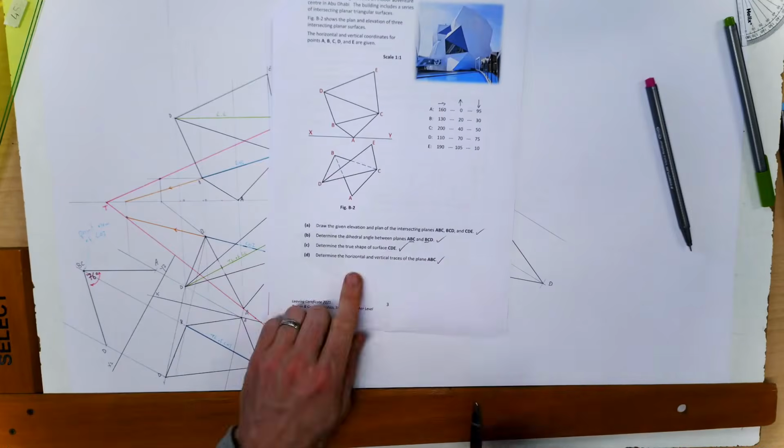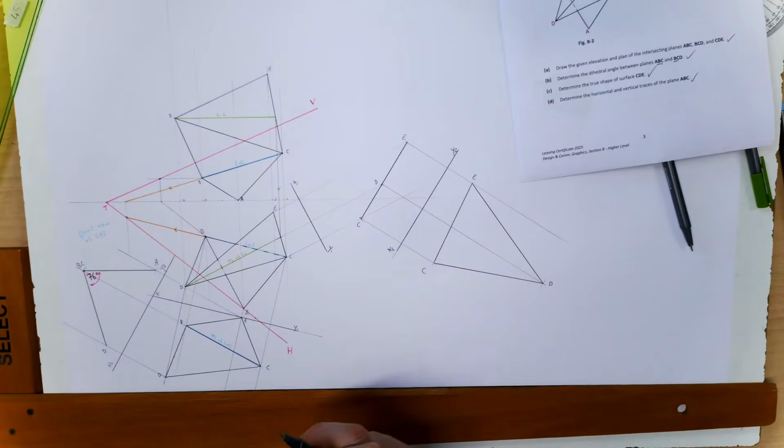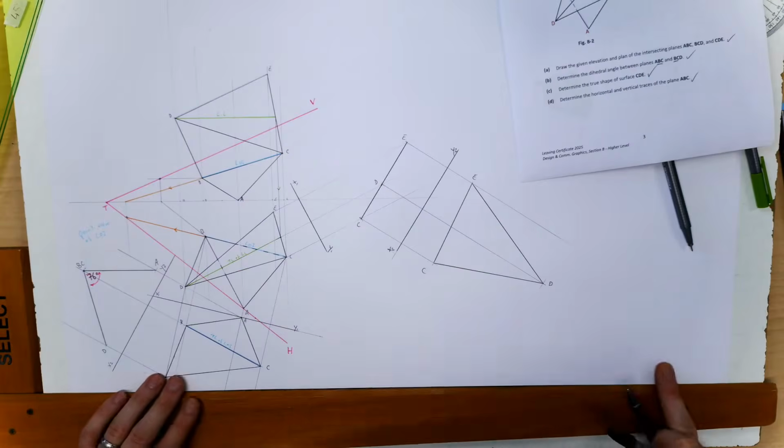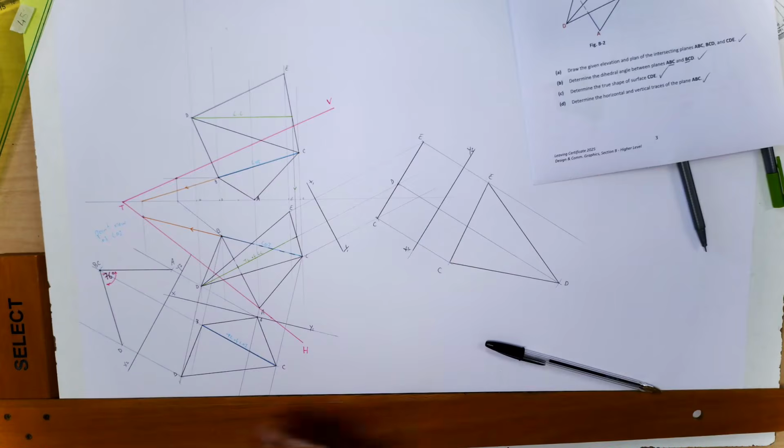My vertical trace and horizontal trace. So that was a nice question on that year, a nice intersecting planes question. Pretty standard one asking you to set up your question, dihedral angle, horizontal and vertical trace, and a true shape. It's a pretty standard kind of question, a nice one covering all bases. Nothing tricky there.